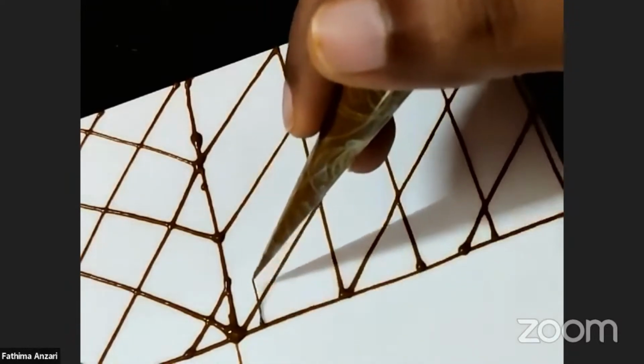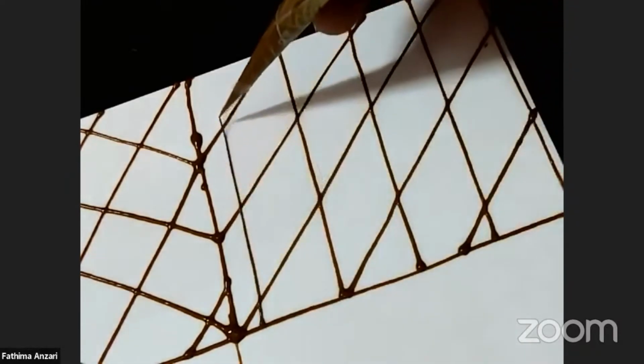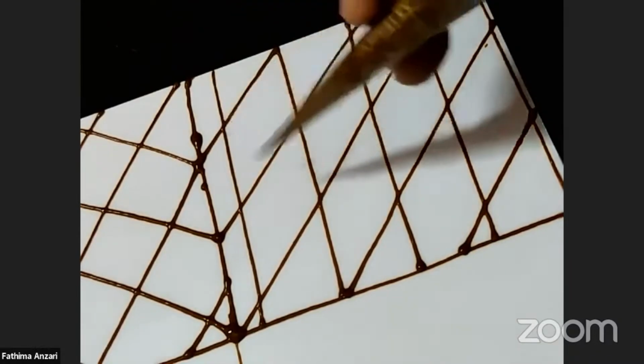I think if you do it after the straight lines, it will look good. Now you have to make these columns a bit more box type. Like I'll show you.